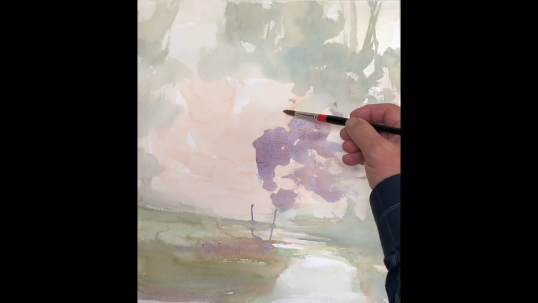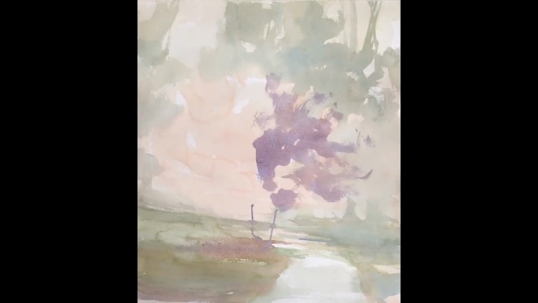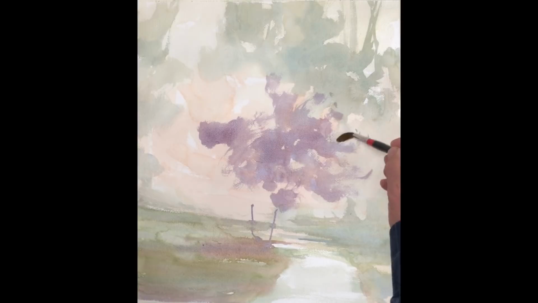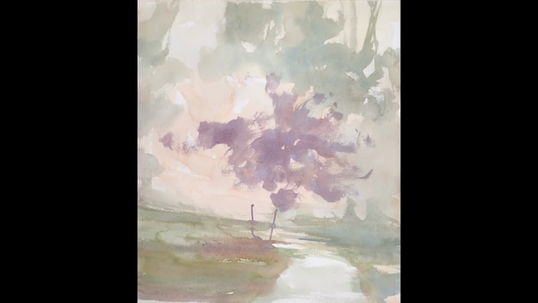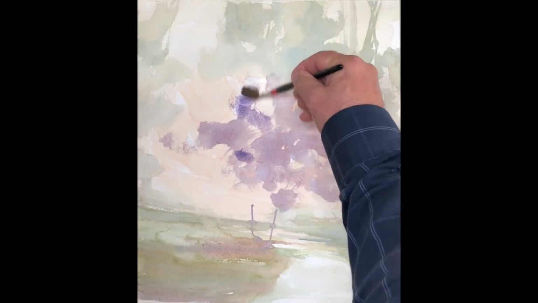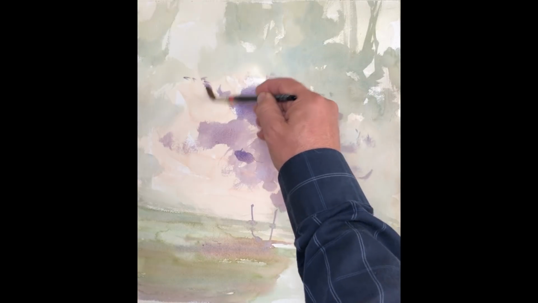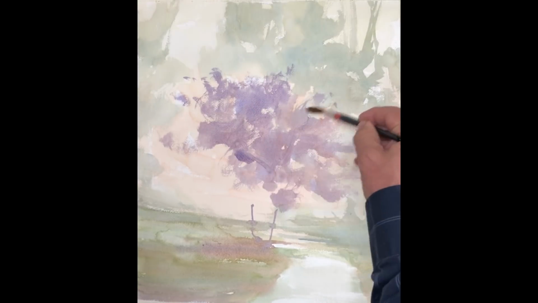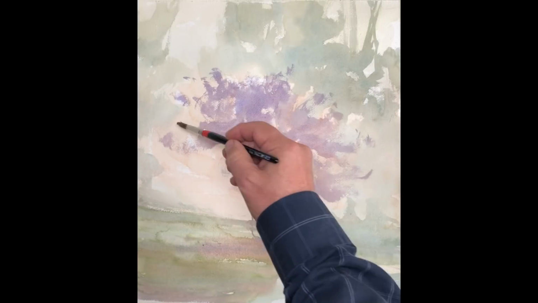Color-wise, I'm now switching to a little bit of a pinkish violet color using alizarin crimson and some cobalt blue. Tonally, though, it's a little bit darker, slightly darker than the background image. This is going to bring it forward in the painting. At the same time, it's going to push back against that foliage.